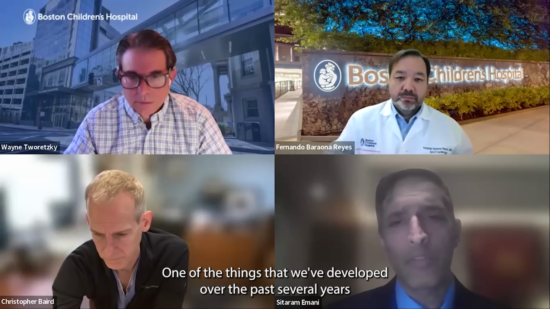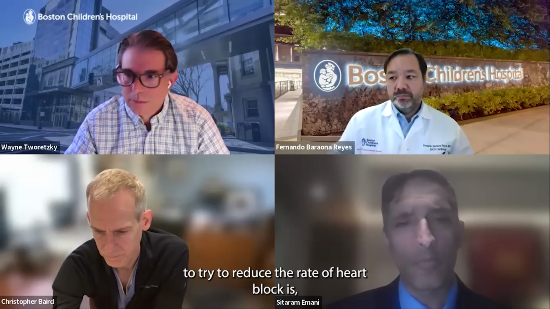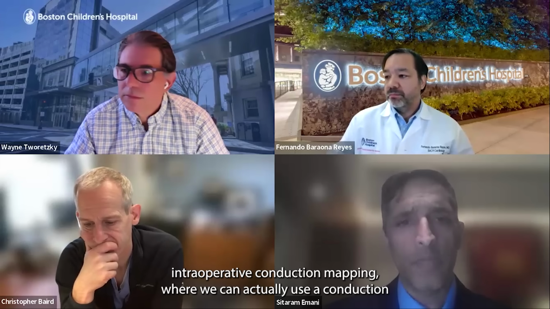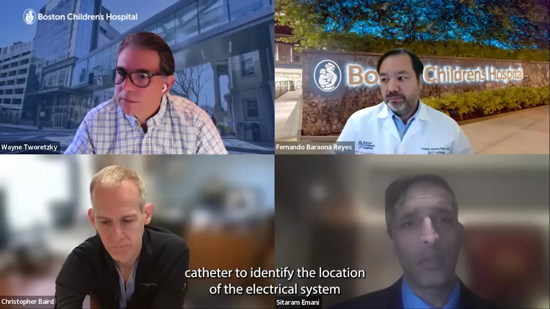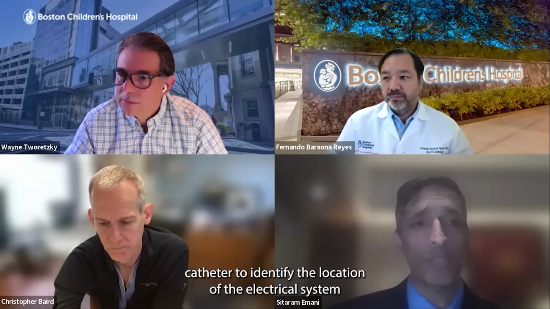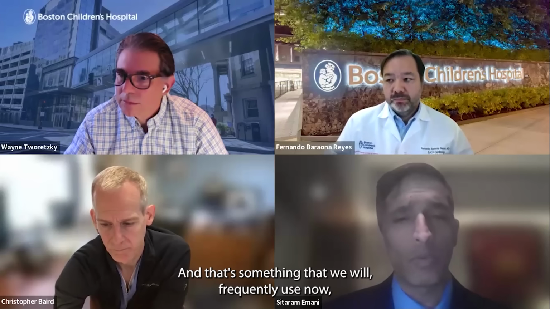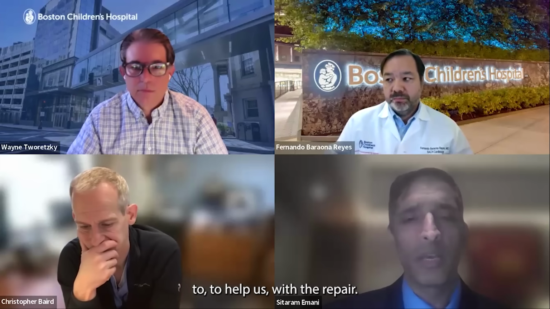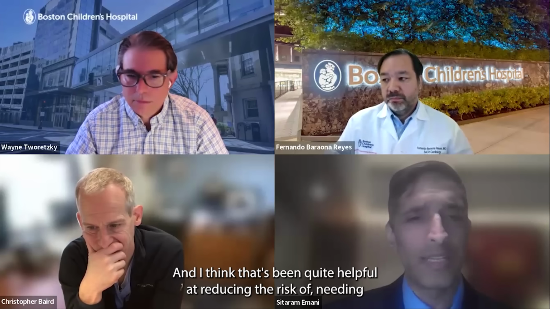One of the things that we've developed over the past several years to try to reduce the rate of heart block is something known as intraoperative conduction mapping, where we can actually use a conduction catheter to identify the location of the electrical system and try to avoid injuring it during the repair. That's something that we'll frequently use now to help us with the repair. And I think that's been quite helpful at reducing the risk of needing a pacemaker.